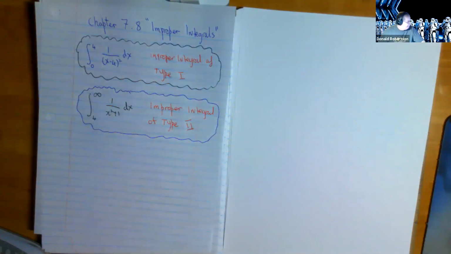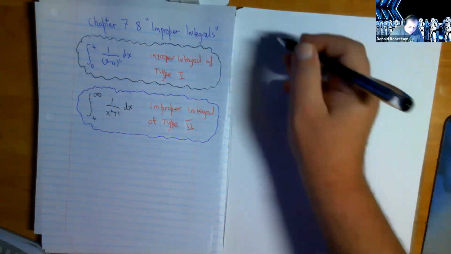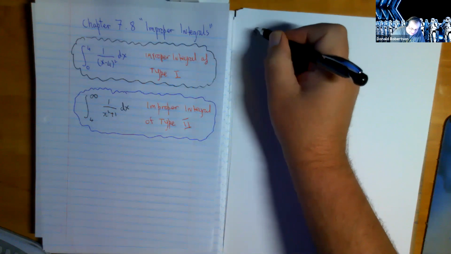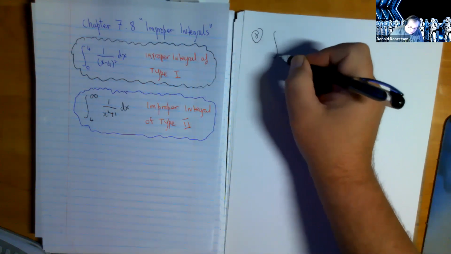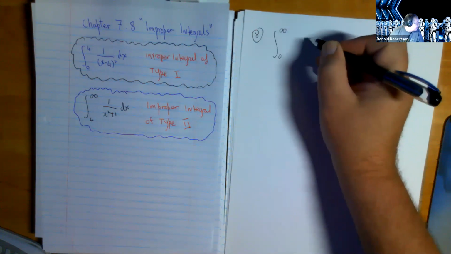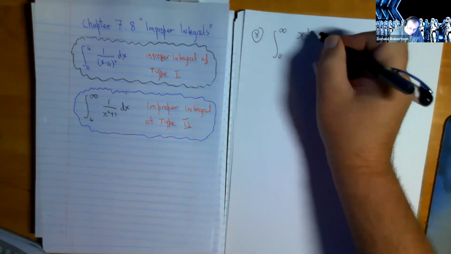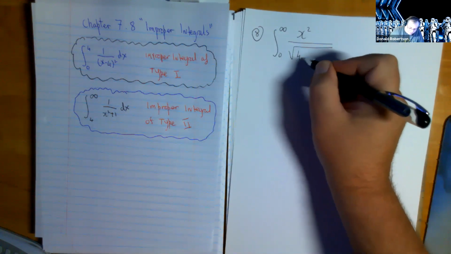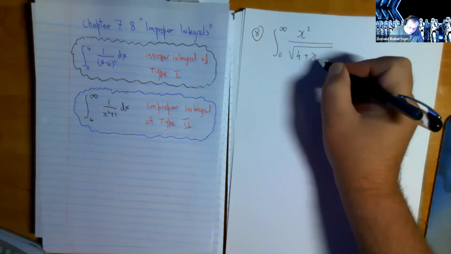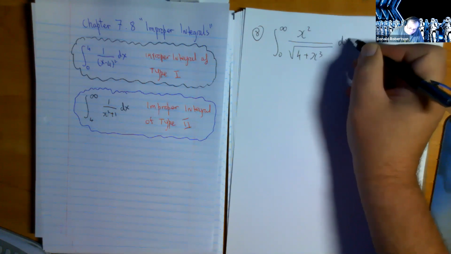I think that's question 7. You need to know that. This is a version of question 8. The integral from 0 to infinity of x squared over the square root of 4 plus x cubed dx.